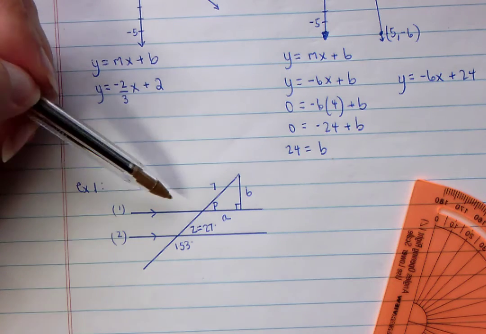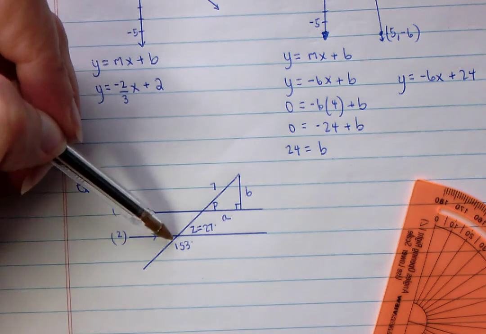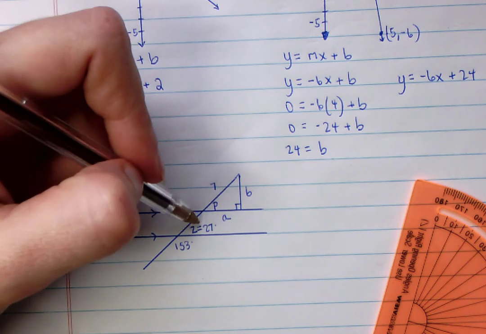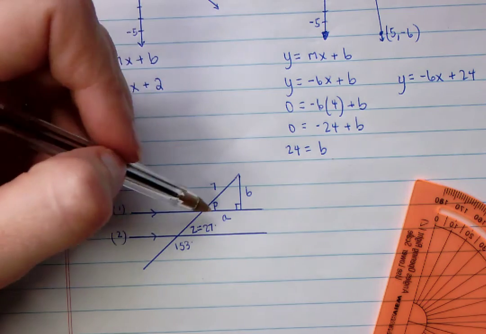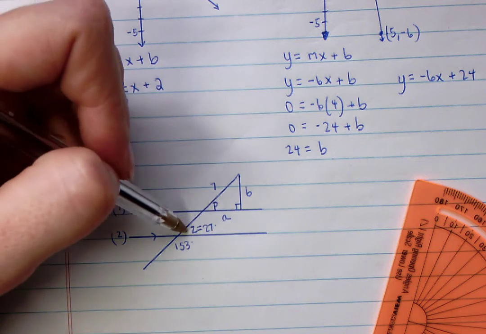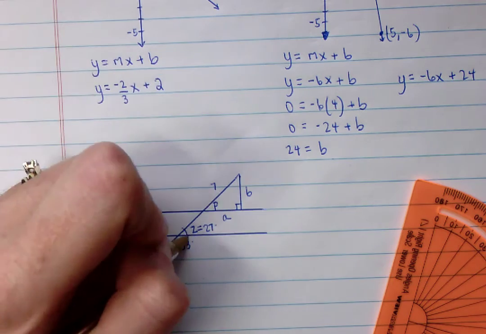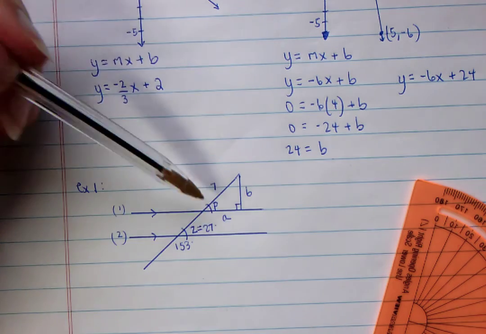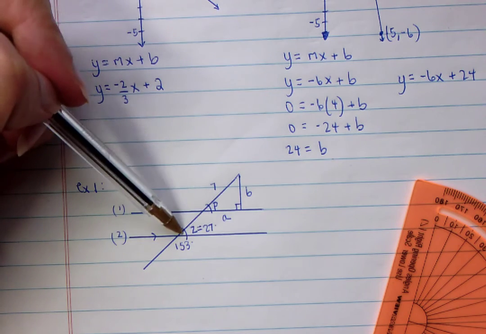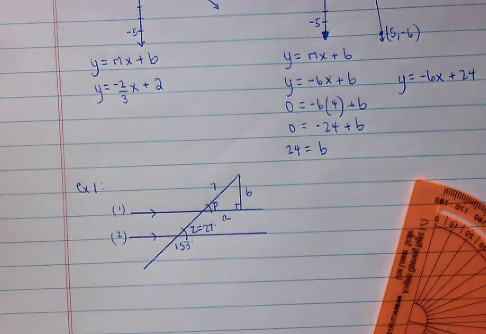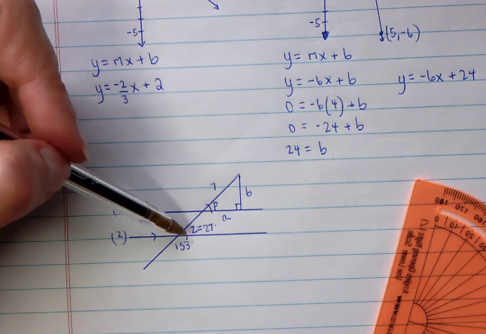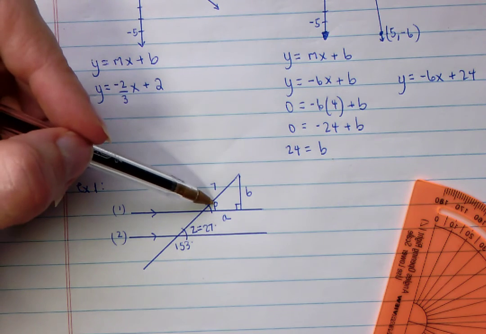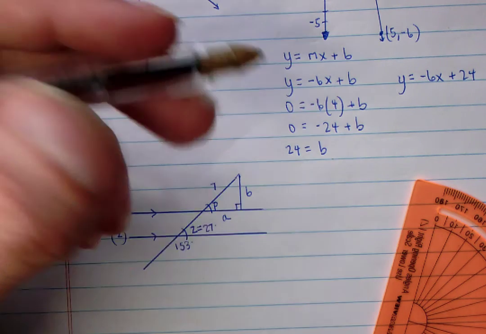And this is where you have to relate the parallel lines to this. Whenever you have parallel lines and you have a transversal going through, these are called corresponding angles. This one here and this one here. They're on the same side of the transversal and they're both above the parallel lines. So they're congruent. That tells me that P is equal to 27.